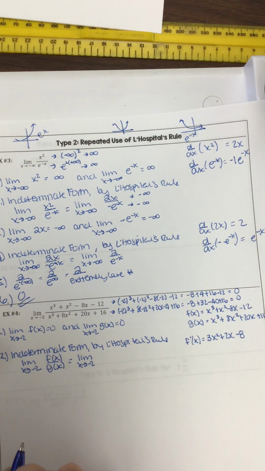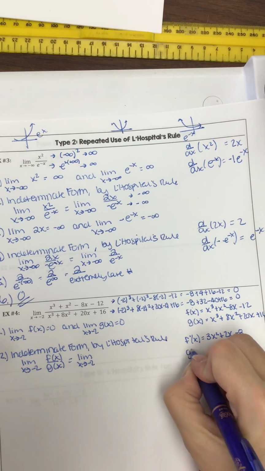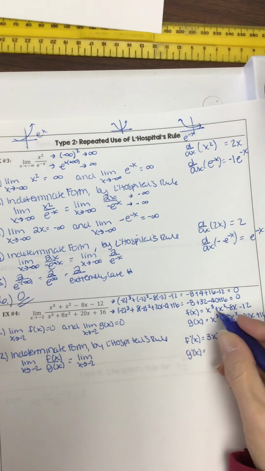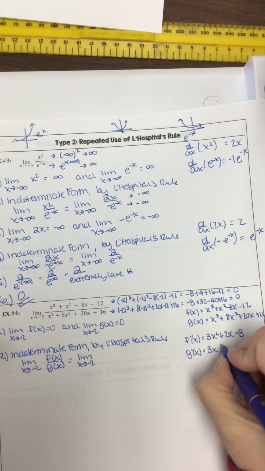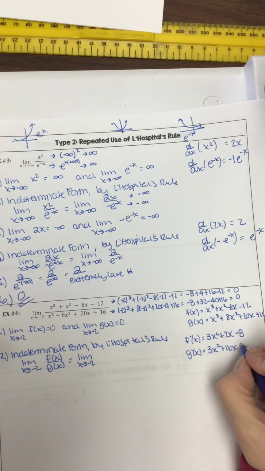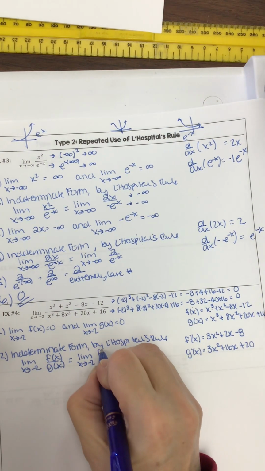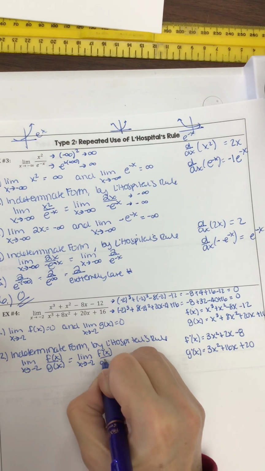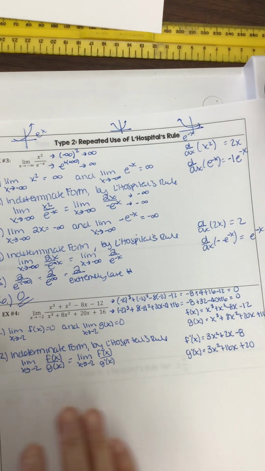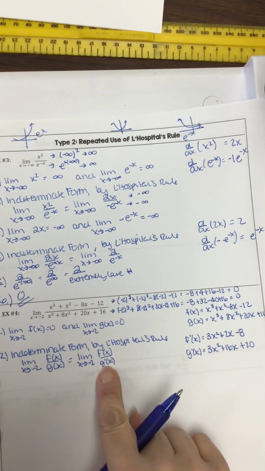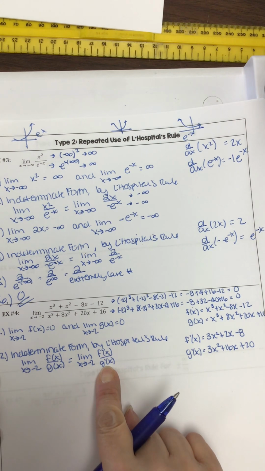Is that fair? And the derivative of g of x would equal what? 3x squared plus 16x plus 20. So you could state there f prime of x over g prime of x, or you could write the functions in there, yes? But since I defined them, I could just state that right there.